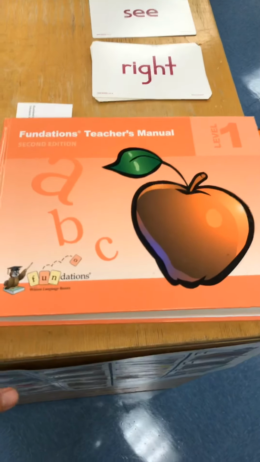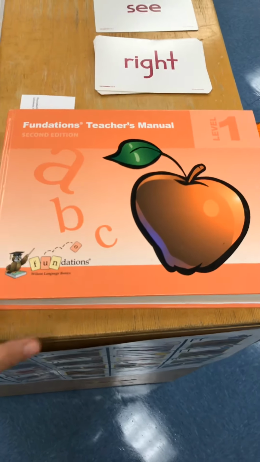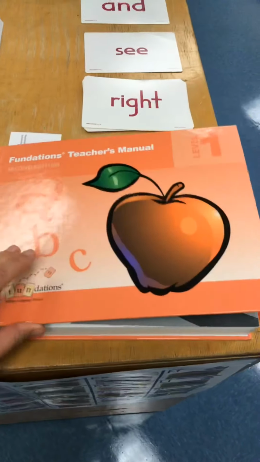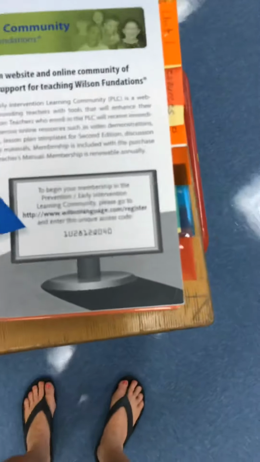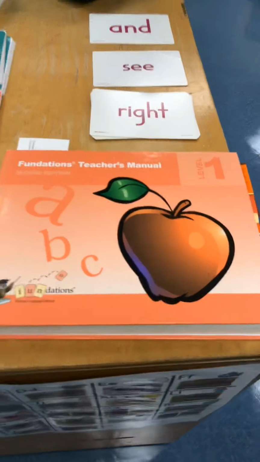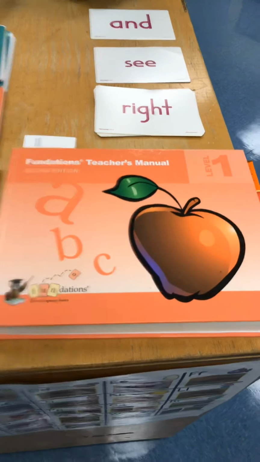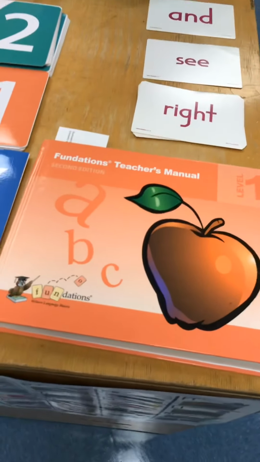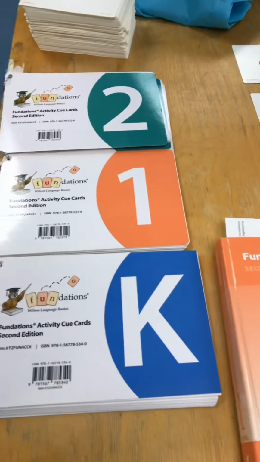Okay, your whirlwind Fundations training. The first thing you're going to want to do, kindergarten, first or second grade teacher, is to find your teacher's manual and look right inside the cover, and you will see this code. You need to go to wilsonacademy.com, the directions are in there, and register your manual. Once you do that, you will have an account to see many training videos on the website, and you'll have access to some very helpful things.